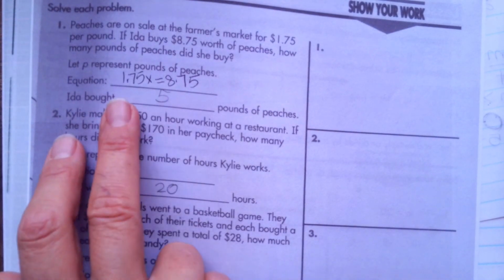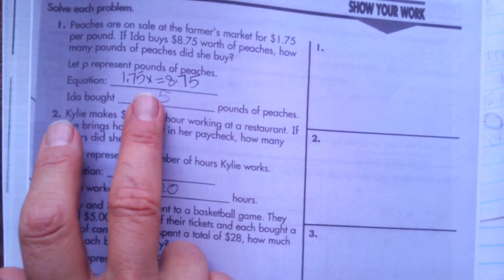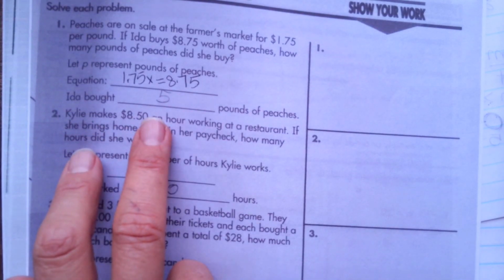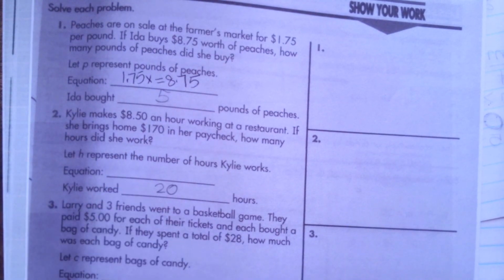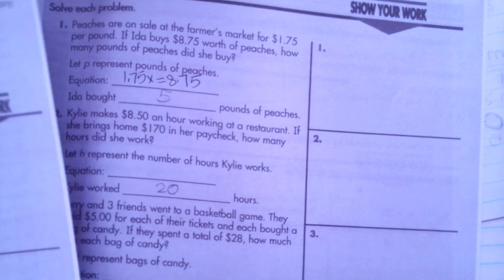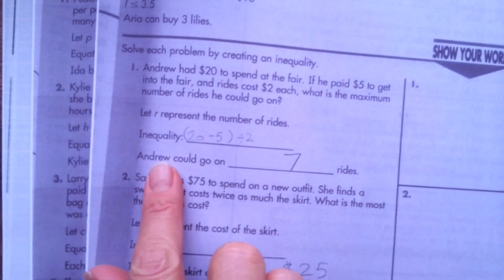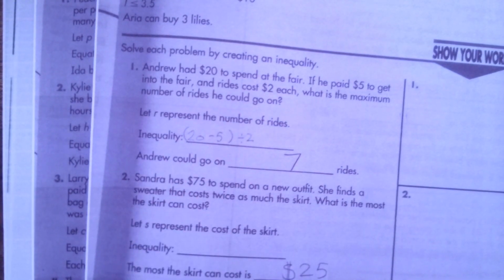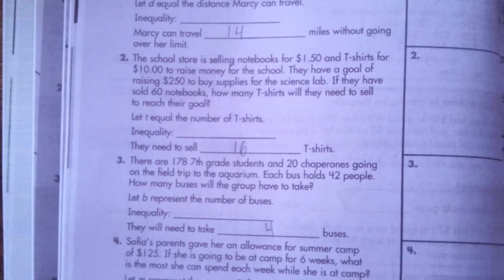But then what was the equation that you used? So I just did the first one for you. 1.75x equals 8.75. So you have to come up with all the equations like that. It has to have an x in it, and if they are telling you to do an r, there has to be an r somewhere in your equation. Okay. And so do that with all of them. I mean, it looks like you got the right answer, so that's good.